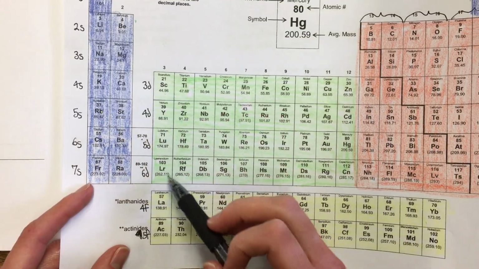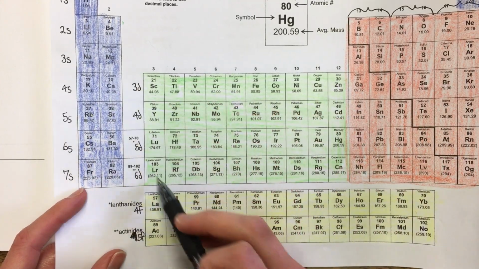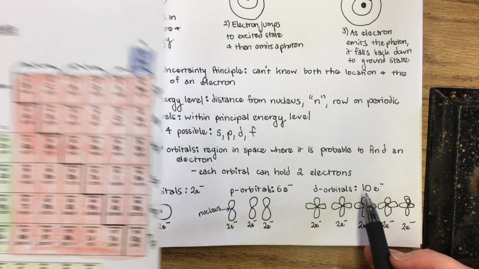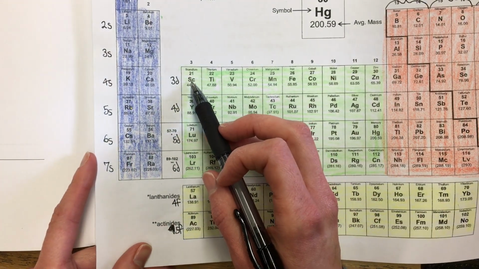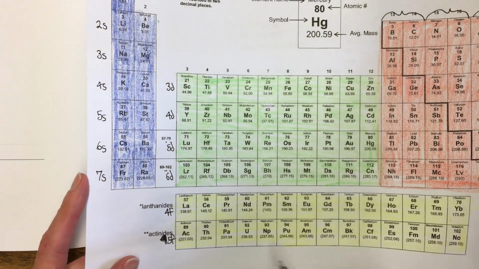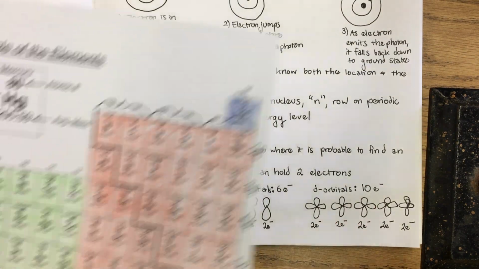Now this green section is called the D block. And remember the D sublevel can hold 10 electrons. So 1, 2, 3, 4, 5, 6, 7, 8, 9, 10. That's why there's 10 boxes there. 5 orbitals, 10 electrons, because again, each orbital holds 2 electrons.